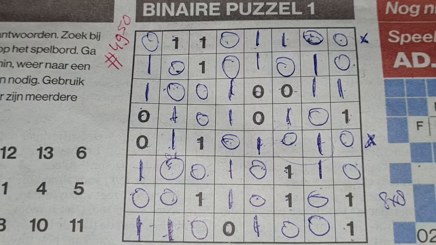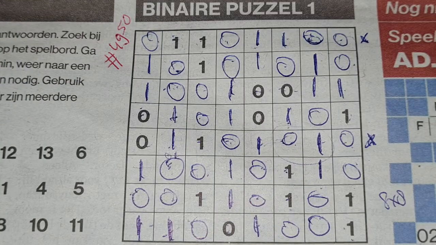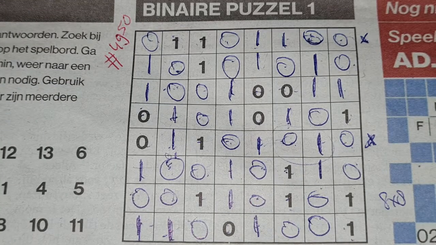Wow. If I compare with yesterday's binary, I had a lot of troubles yesterday, but in 3 minutes, this should be an easy one.